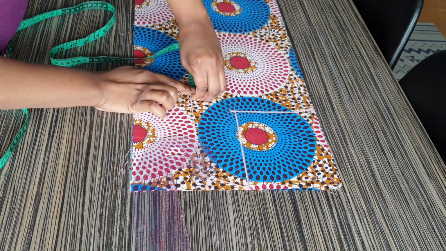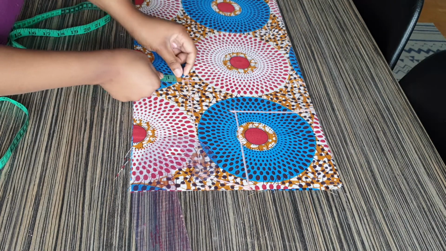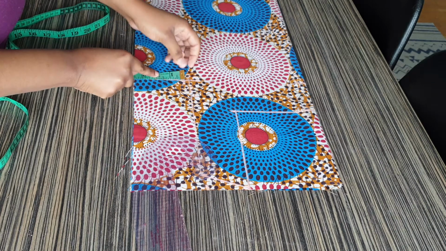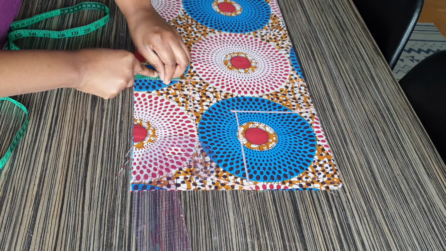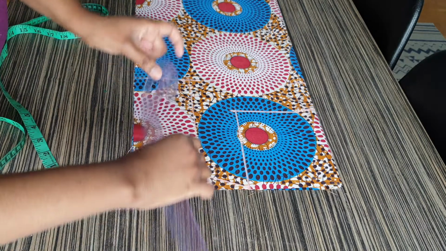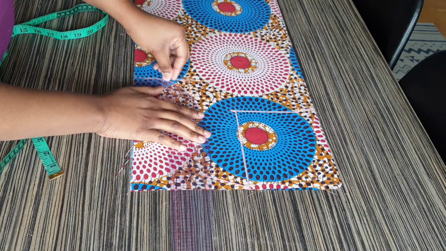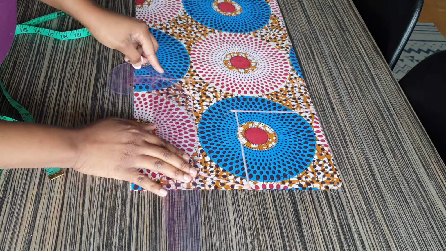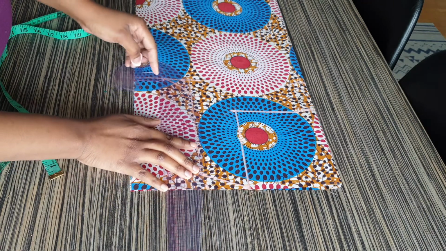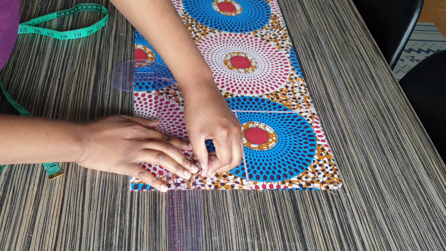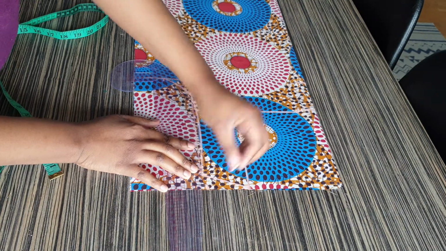I am taking my 1.5 inches I took previously and 1.5 inches for my bust line, and I'm marking that. Now I'm just going to use my ruler to connect. So this is the armhole.